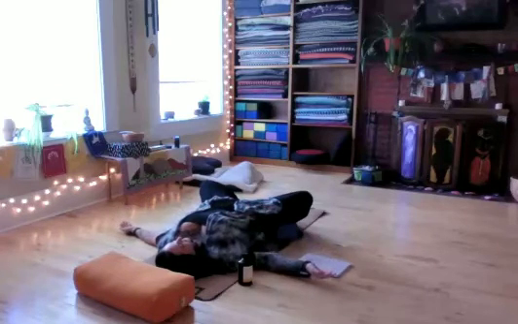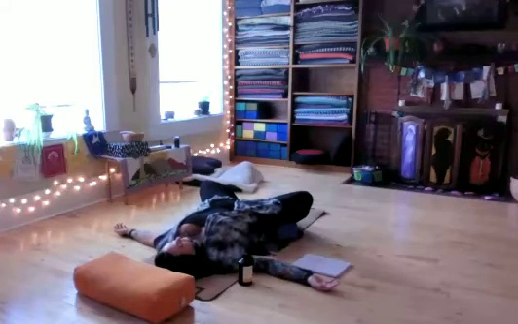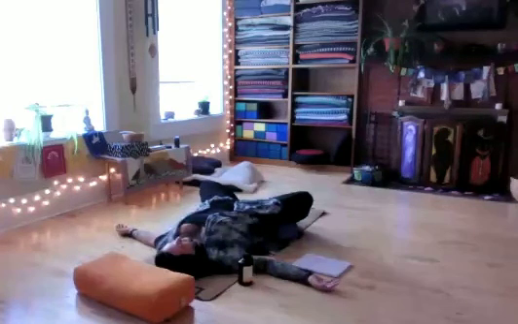Bring the arms out to the sides. It's nice and open here, opening the heart. Just feeling the openness of the universe, the space around you, the ether, expansion, all of the energy. All of the unseen.